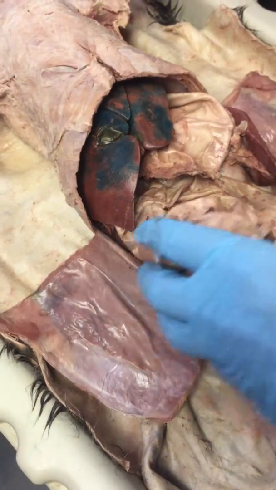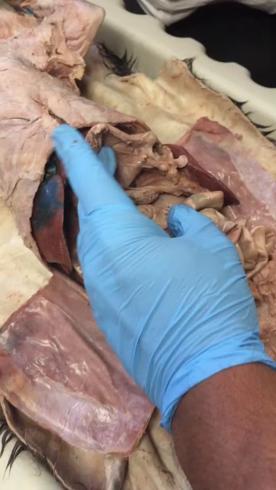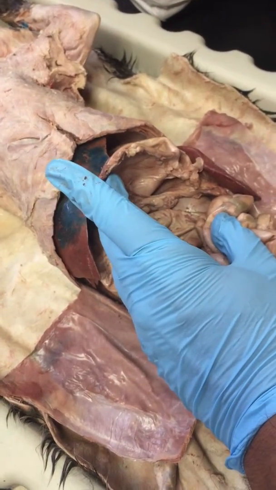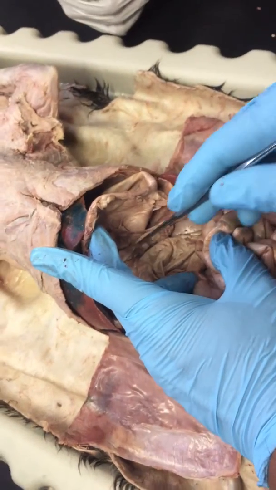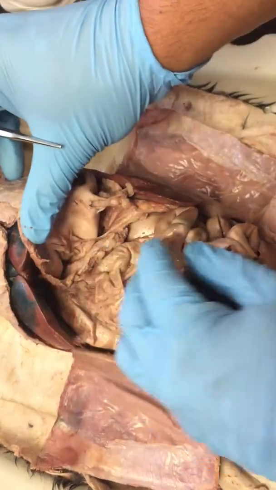Okay, now the last thing we're going to take a look at is the pancreas. If we lift up the stomach, the pancreas is different on a cat than it is on a human being. In a human being we have this lobe right here. This is called the transverse lobe of the pancreas on the cat.